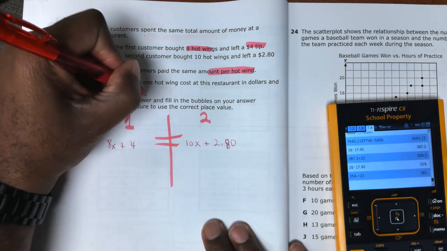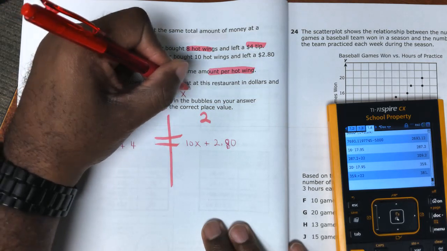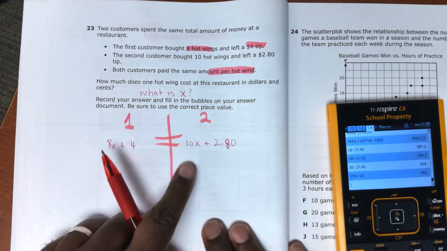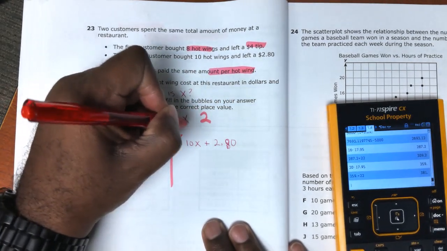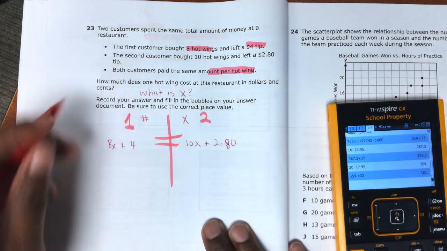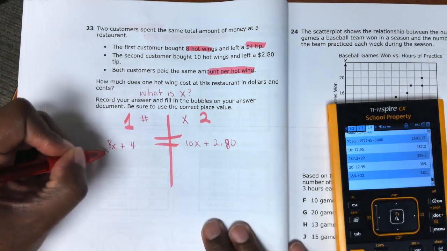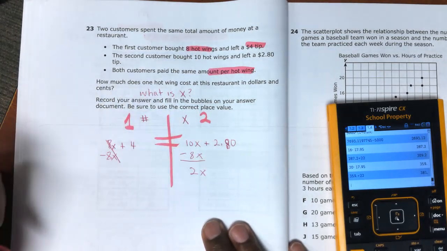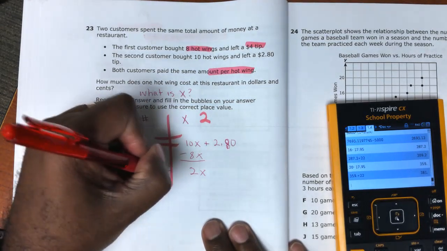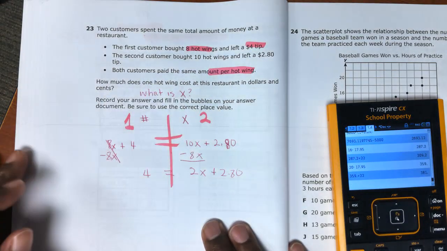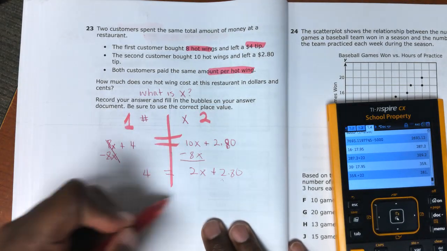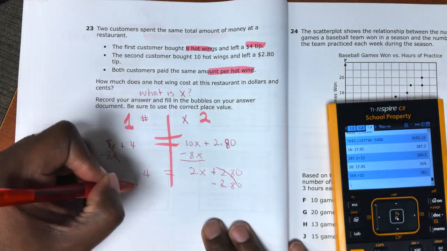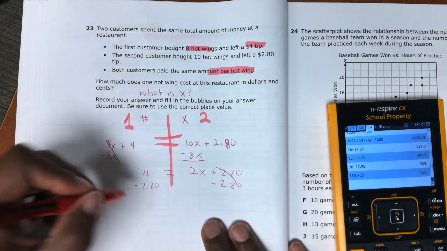I want my variables on one side and my numbers on the other. I always put my variable on the side with the larger x. So then I subtract the 8x to get it over here. That gives me 2x. This is gone. So we have 4 is equal to 2x plus 280. Now to get this constant to the other side, I subtract 280 there, subtract 280 here, and that should leave me with 120.